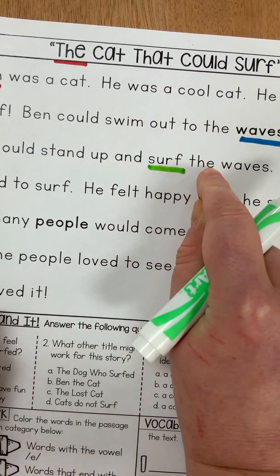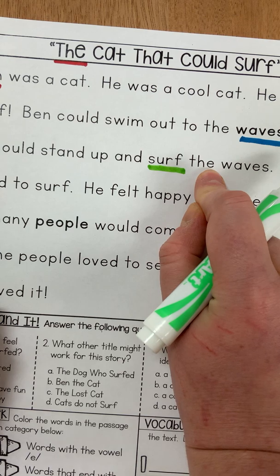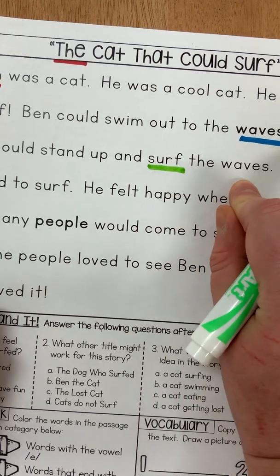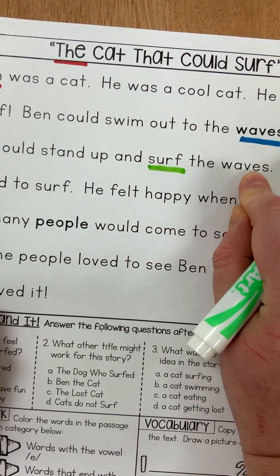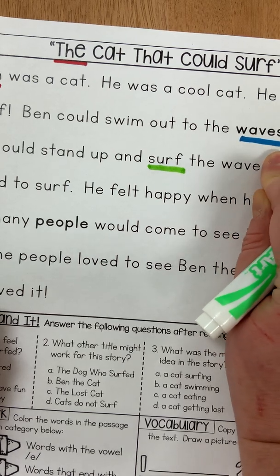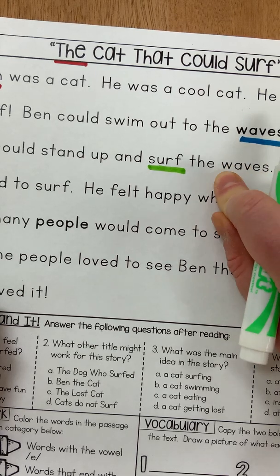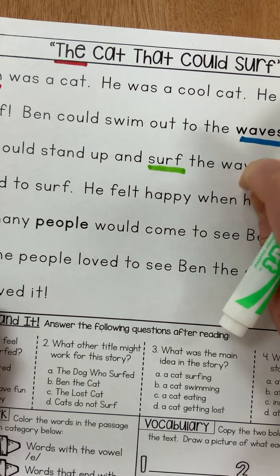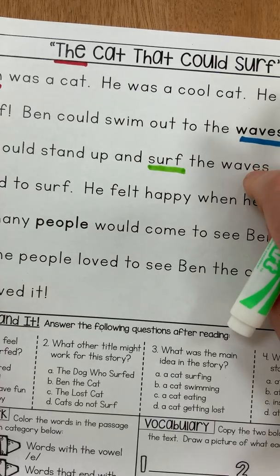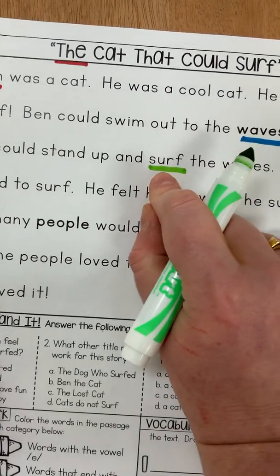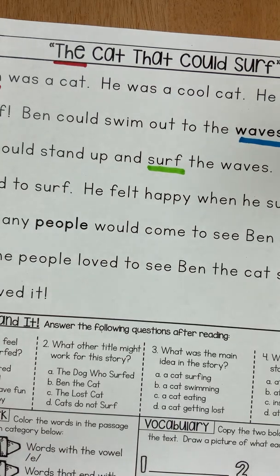The, 1, 2, 3. The only has 3 letters, so that would not work. And waves, 1, 2, 3, 4, 5. Now if this was the word wave, it would work because that would make it 4 letters. But since they have that S at the end, that makes it 5 letters. So that would not work. It would not underline that word green. So surf is a good example of 4 letters.